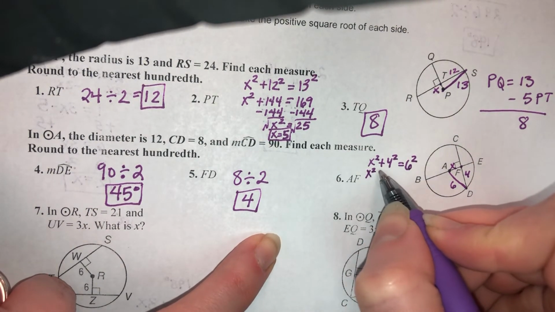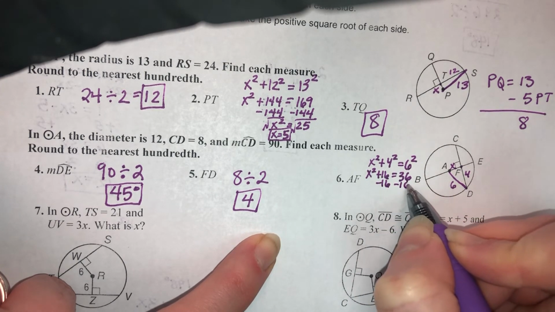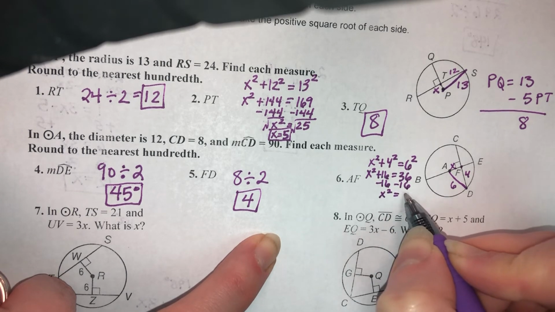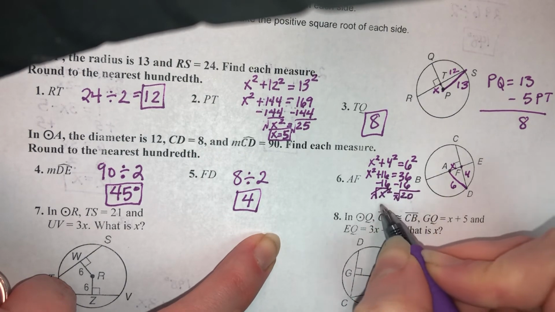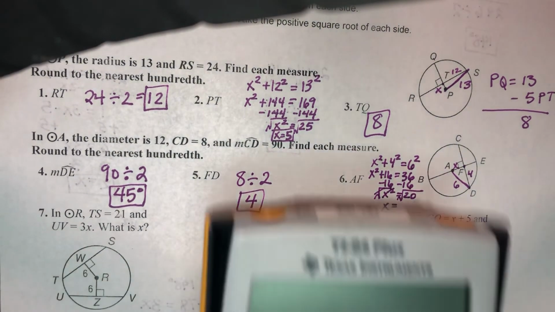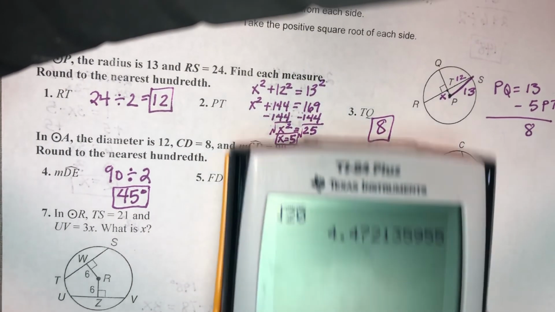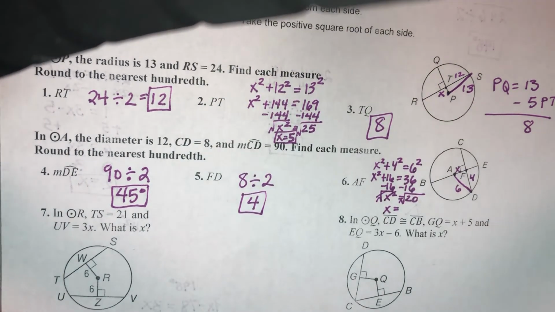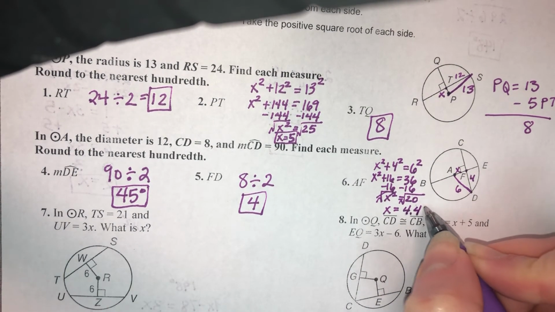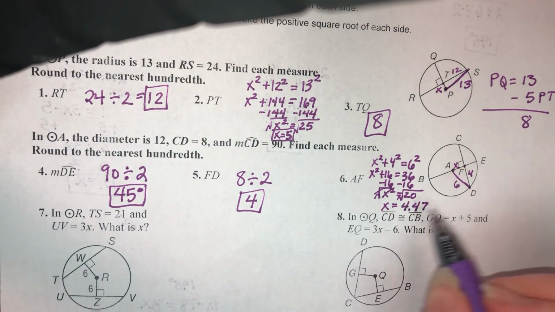So x squared plus 16 equals 36. Subtract 16 on both sides. X squared equals 20. Take the square root on both sides. X is equal to the square root of 20, which we will have to round. And it says to the hundredth, so we need 2 numbers after the decimal, 4.47. 4.47 is the length from point A to F.